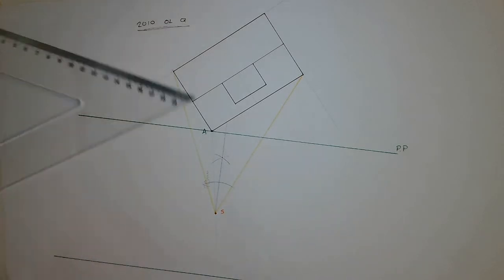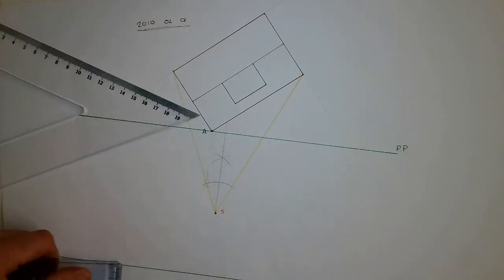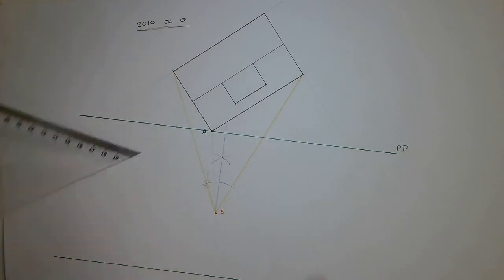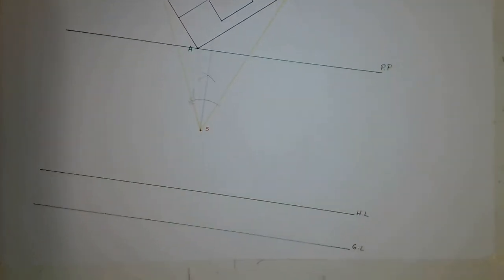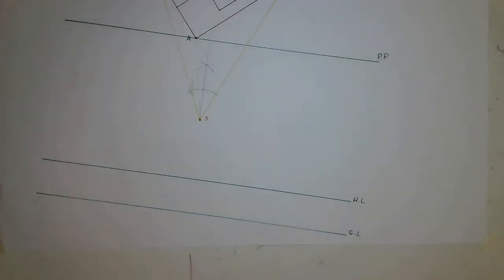Okay, or what you can do, I came down 30 here, you can come down 30 somewhere else, and you can join your points together. If you do that nice and neatly, it should be the same angle. Okay. Again, then that will be your ground line. So we now have our plan drawn, we have our spectator found, we have our picture plane drawn, and you can see we have our ground line and our horizon line drawn as well.